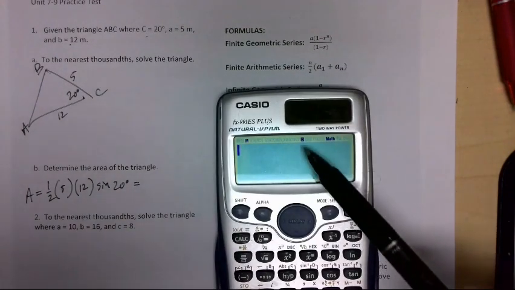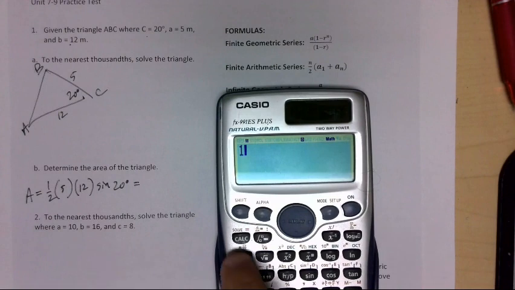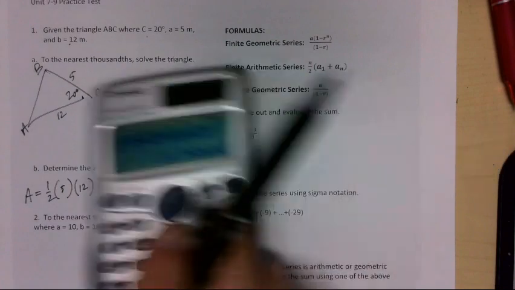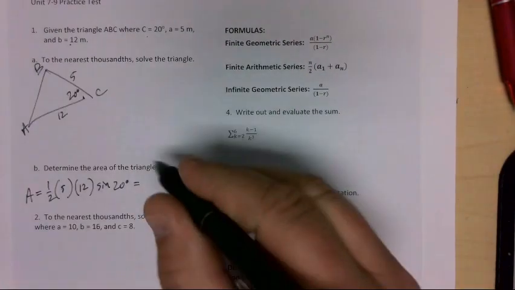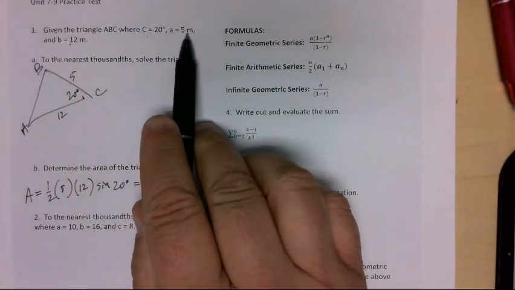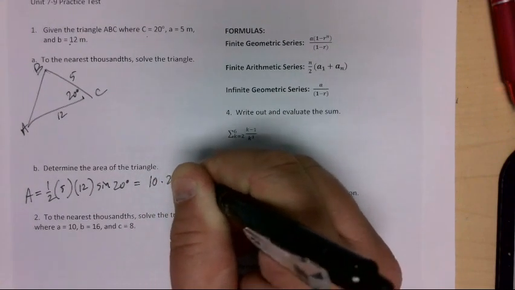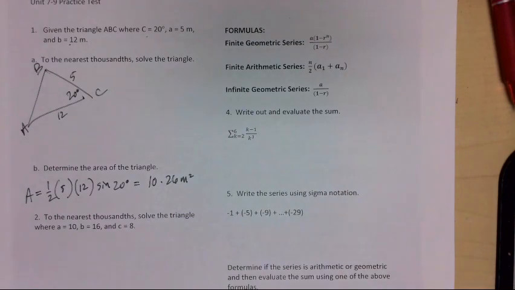My calculator's in degrees. So 1/2 times 5 times 12 times the sine of 20 degrees, 10.26-ish. It doesn't give me any unit. Oh, it does, meters. So 10.26 square meters.